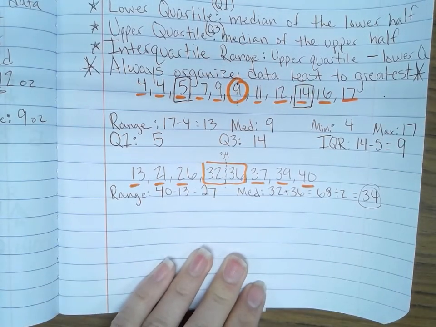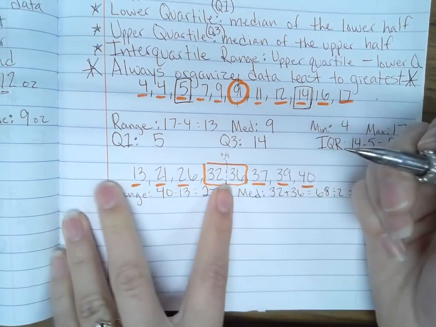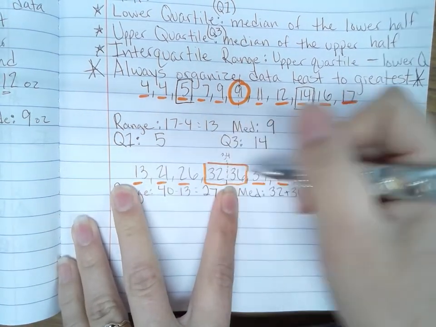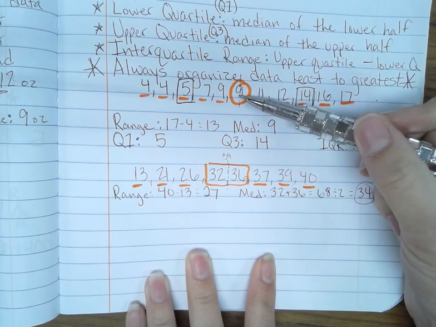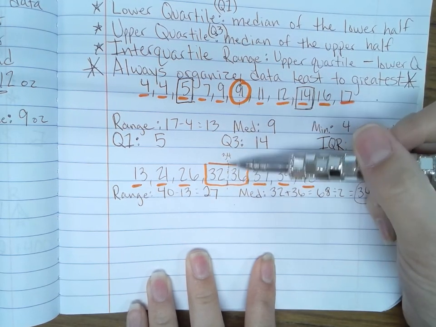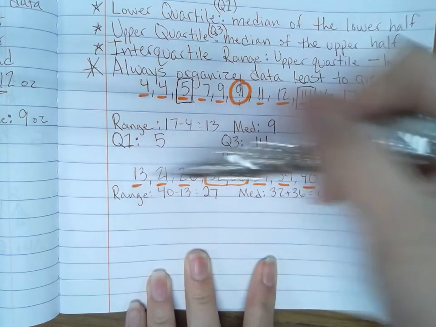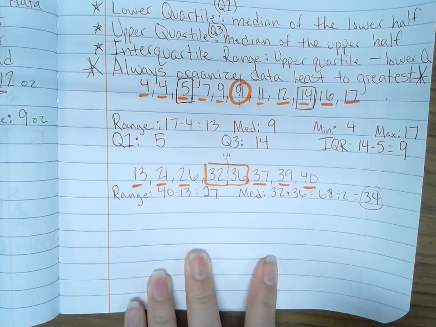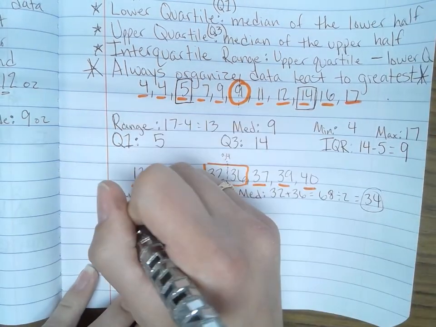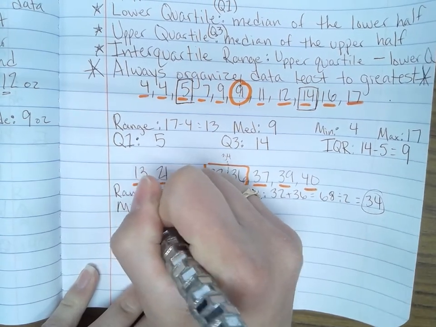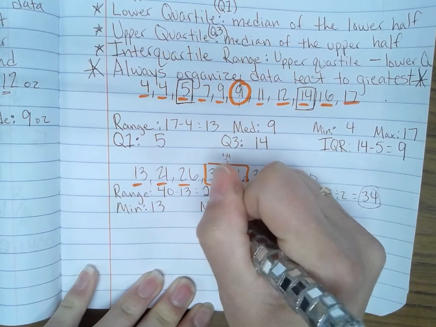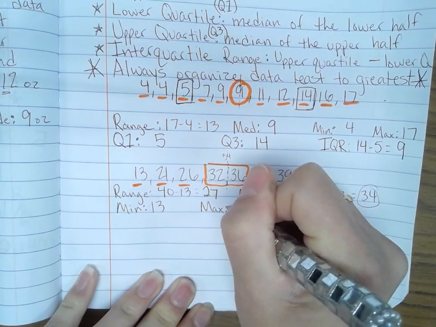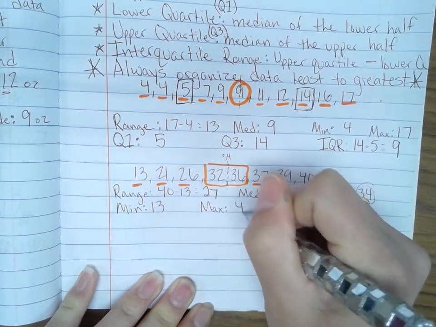Now notice here how we've split it in half. Now if that's the case, that means I can look at this as the lower half and this as the upper half. Up here where this was the middle number, we couldn't count it, but here 34 is the median. I'm going to count all these numbers here and all these numbers here for the halves. Okay, our minimum, our smallest number is 13. Our maximum is 40.